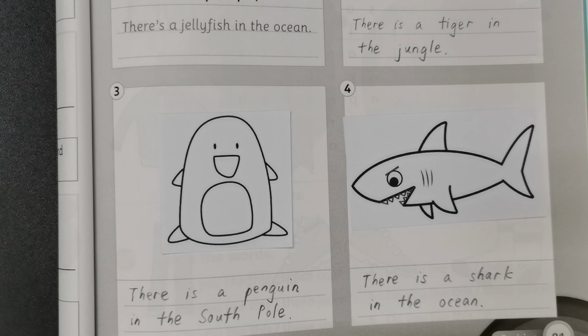So we are on this Year 2 Super Minds Workbook on page 81.